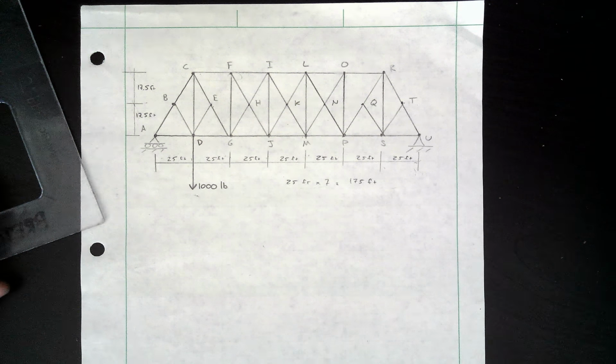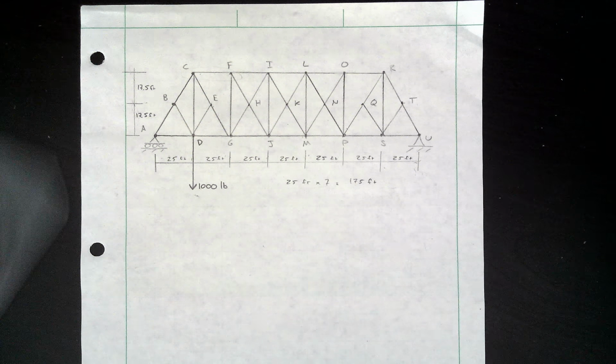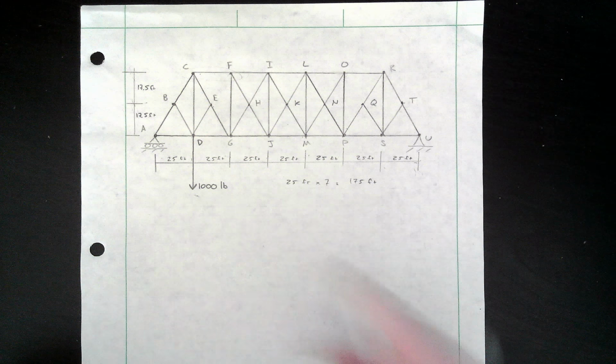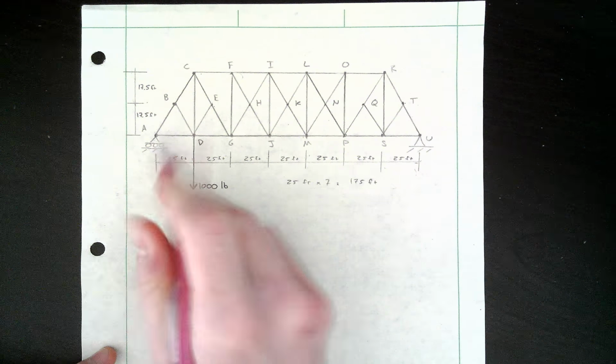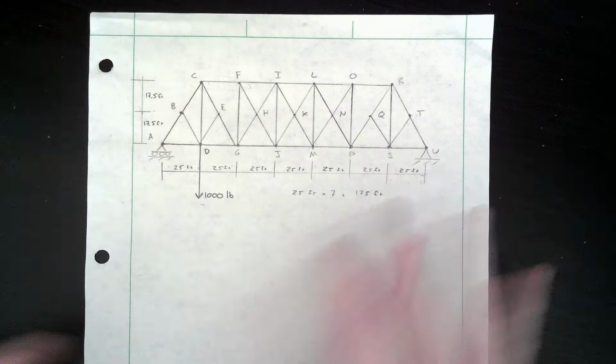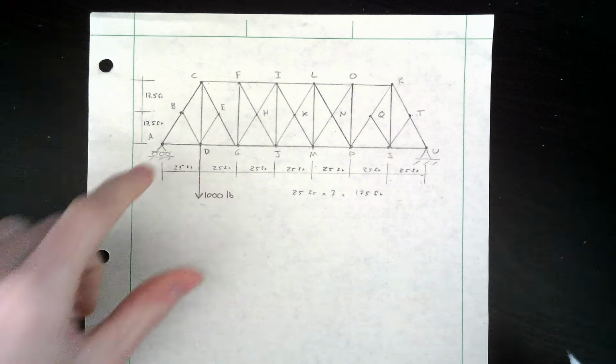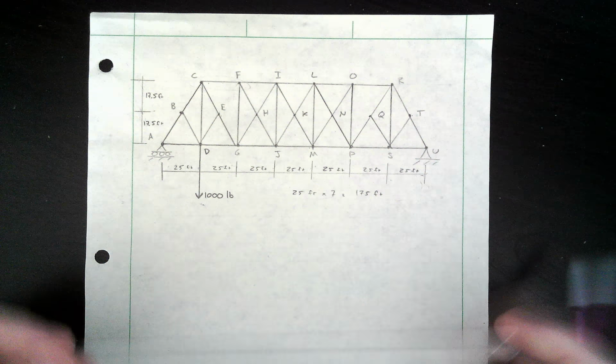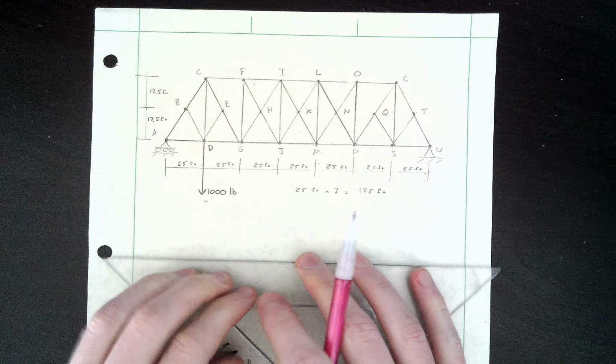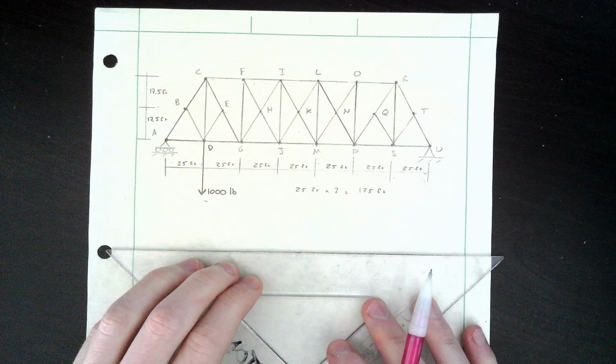Okay, so now to solve this problem. The first step we want to do is treat the entire structure as one structure. We don't care about what's going on inside of it yet because we want to find the reactions. That's our very first thing we're concerned with. So let's just treat this thing like one long beam.